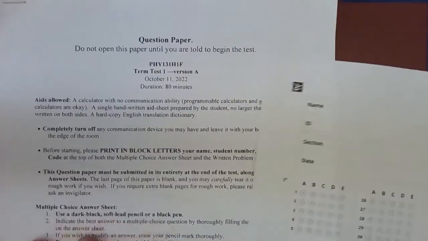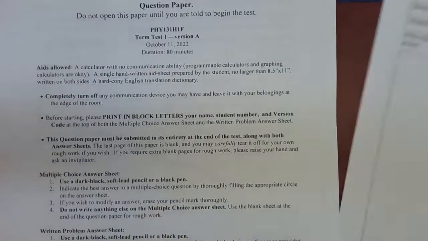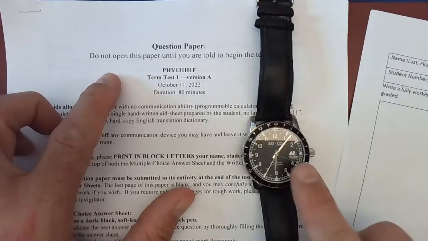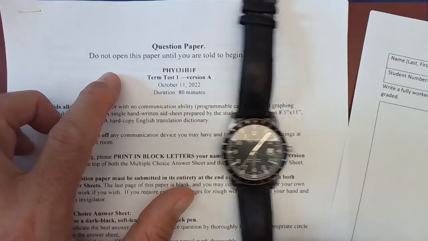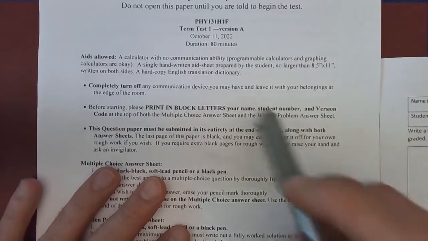Okay, so I can see two things here. One's called question paper, and one is this just blank thing. And it says, do not open this paper until you are told to begin the test. Now I brought my watch, and it says it's 6:07 right now, so I've still got 3 minutes, but I'm allowed to fill in my identifying information.